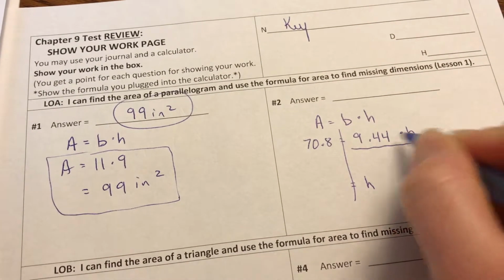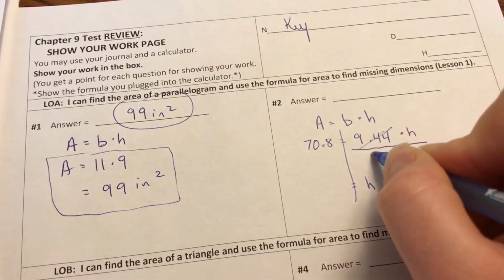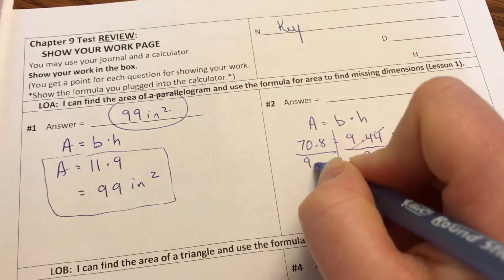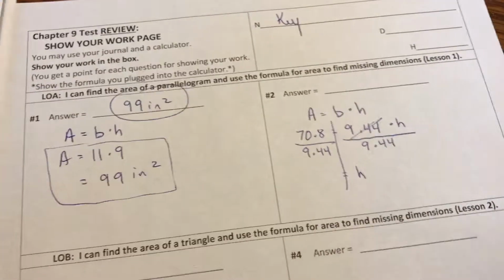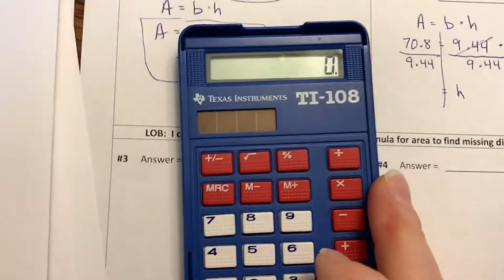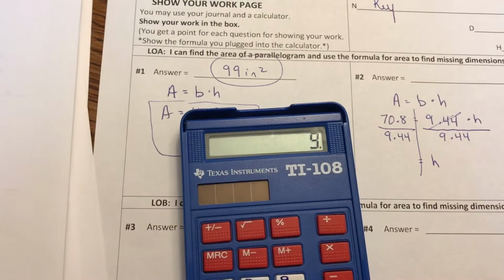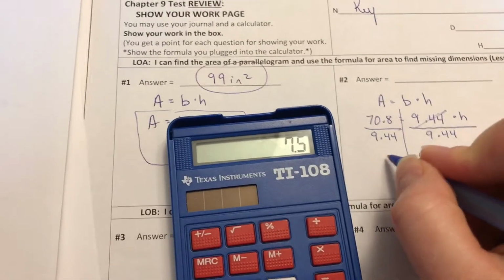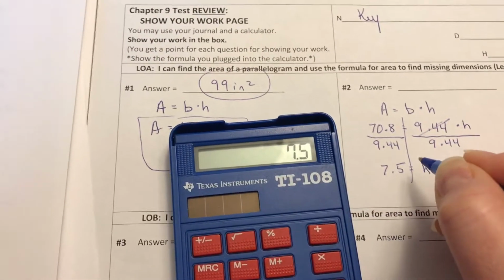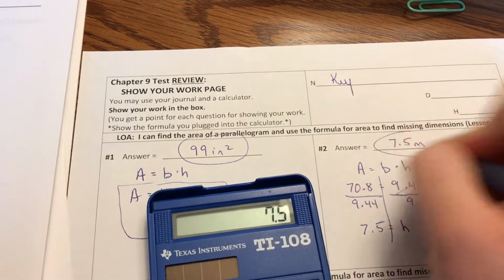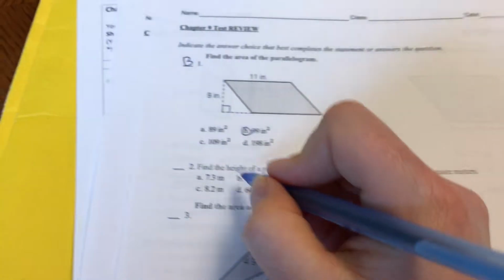So we need to cancel out, undo this 9.44 using division. And we need to do that to both sides. So 70.8 divided by 9.44 is 7.5, and we were talking meters, so 7.5 meters. And that is B.